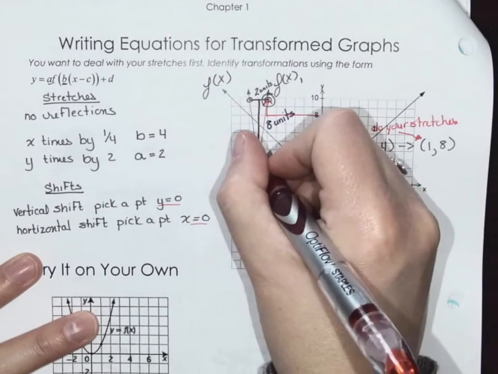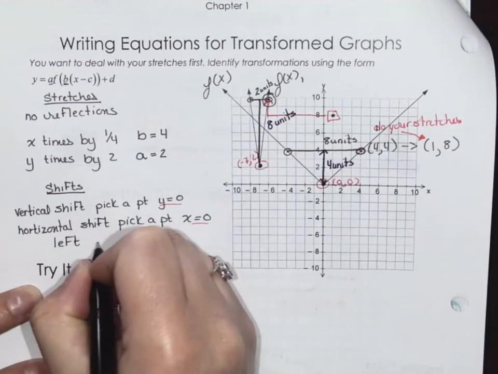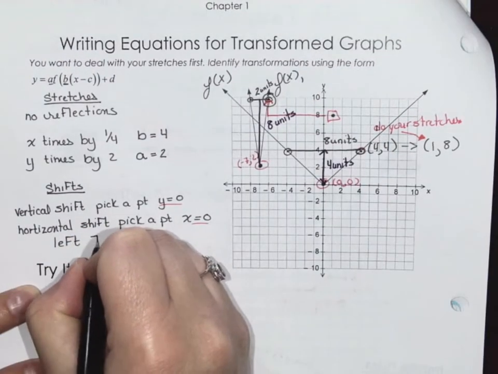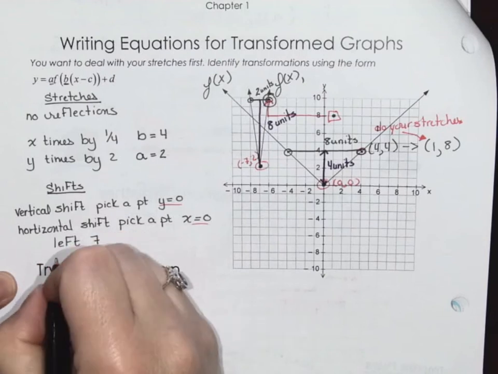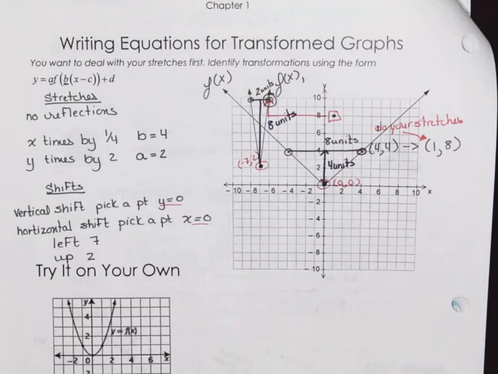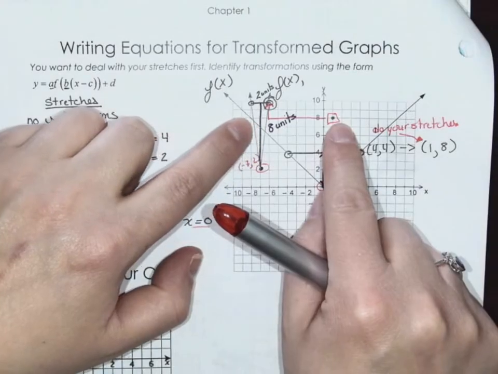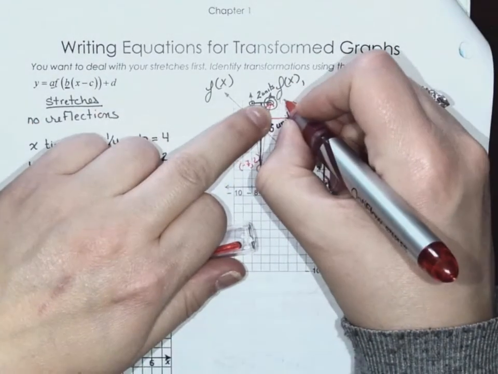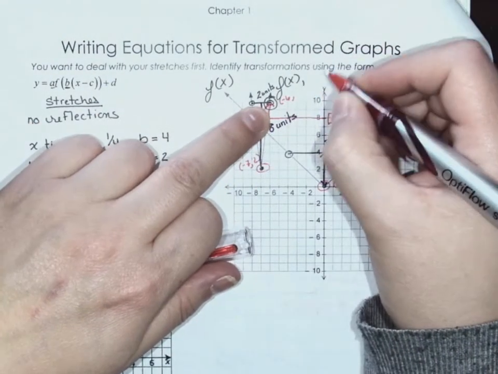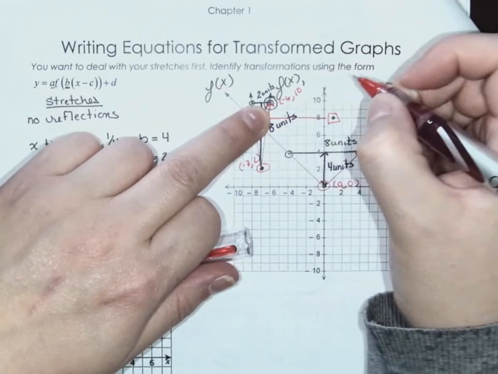So that would transform to there, right, if I just did my stretches. My x's would be multiplied by a quarter, which takes me to 1. My y's, I'm multiplying by 2, so my 4 would go up to 8. So this point would translate to right here. And then, either way, we're going to get the exact same answers.